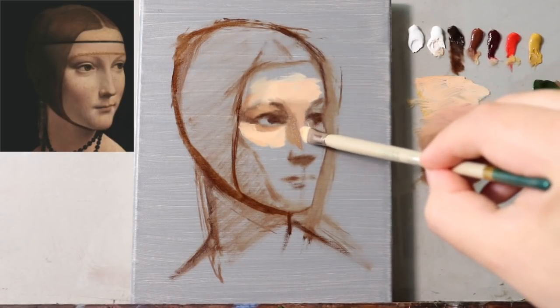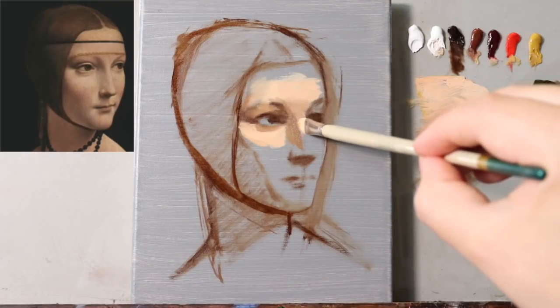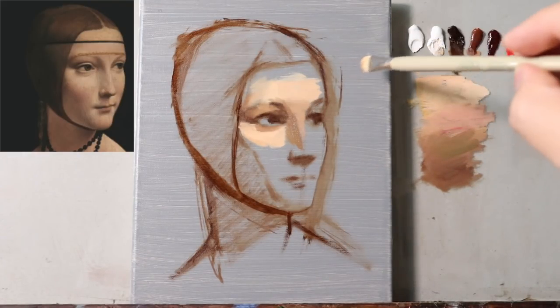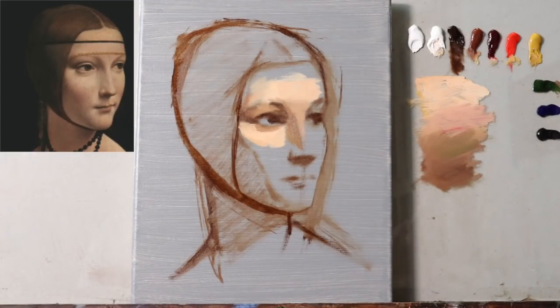So that's how I utilize the palette, okay? The values are going to get darker as it goes further down. And maybe the hue will change from left to right, I don't know. But that's how I organize the palette.